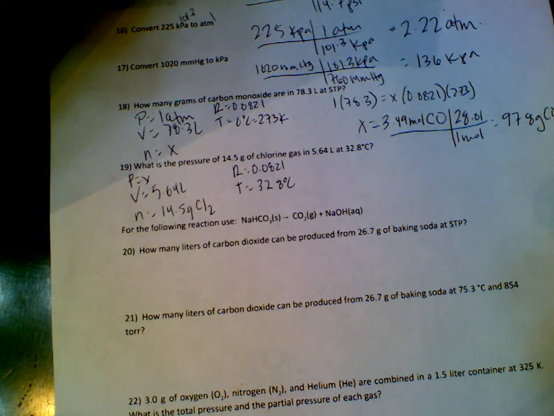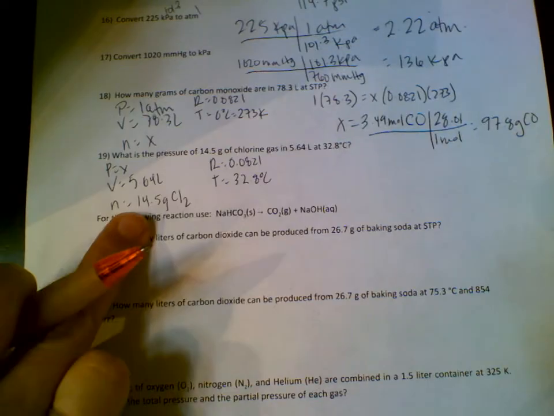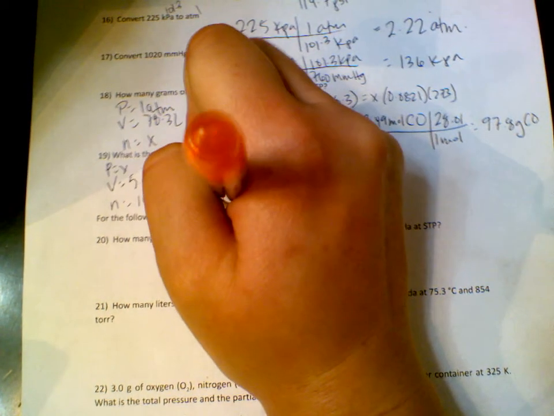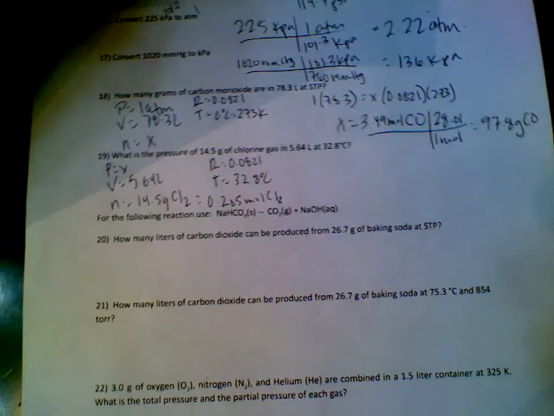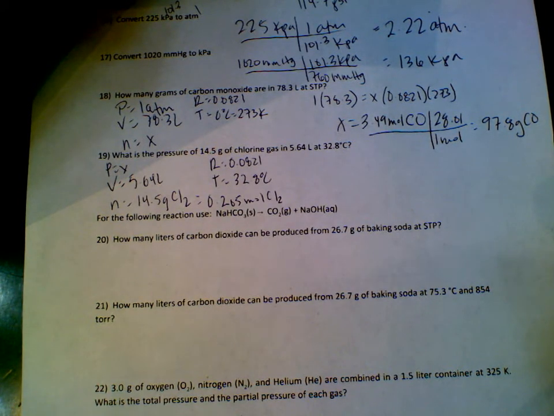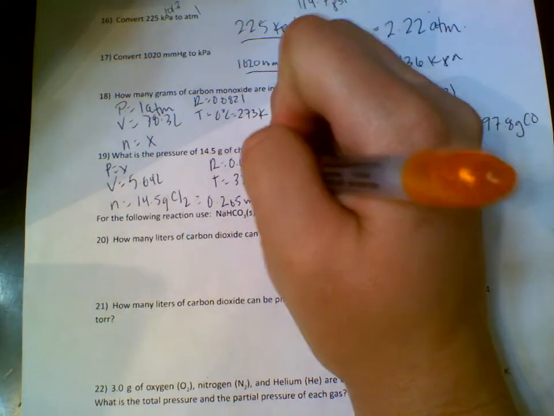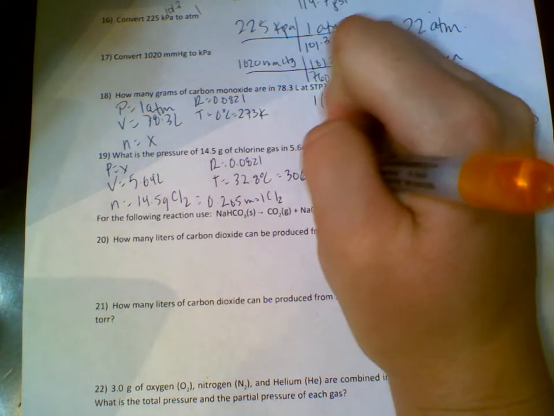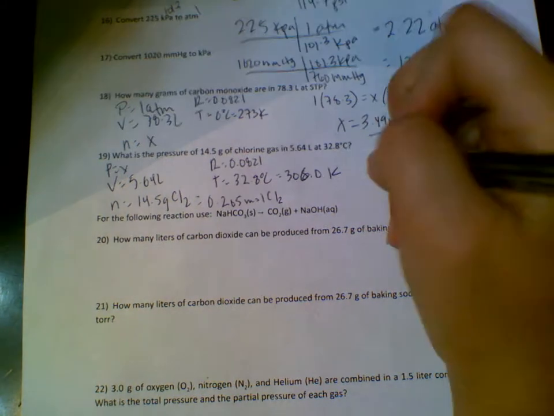So I have to do 2 conversions before I can do PV equals nRT. I'm going to convert my grams of chlorine to moles. If I was a better teacher, I would be writing this all out for you, but I'm not. I'm just putting it in my calculator, mostly because there's not a ton of space on this paper. So I got 0.205 moles of chlorine gas. And 306.0 Kelvin. All right, so now I'm going to plug this into the formula.